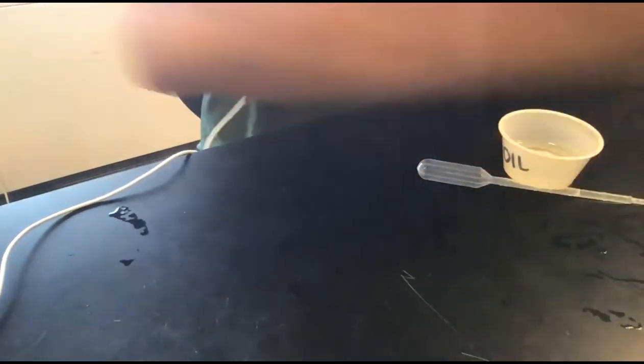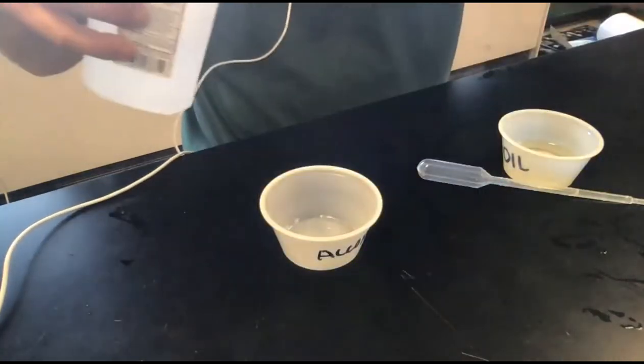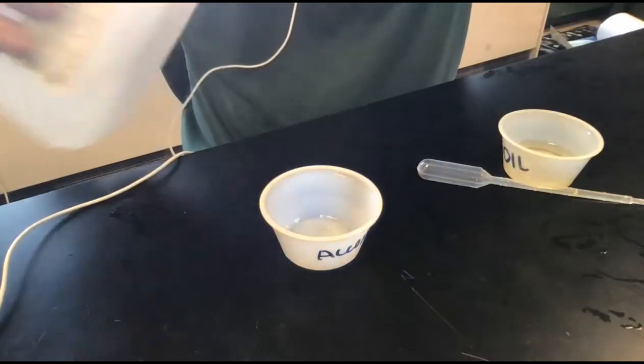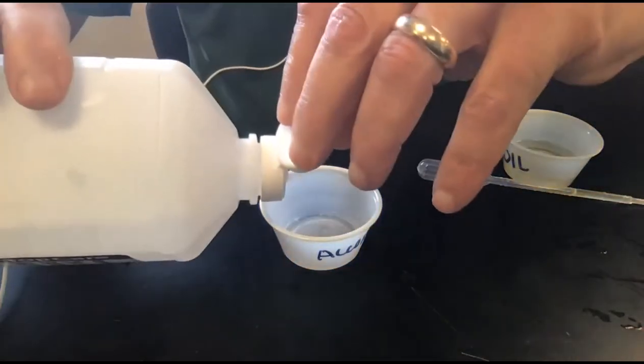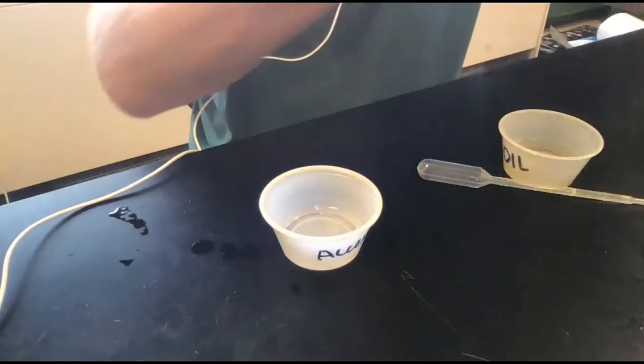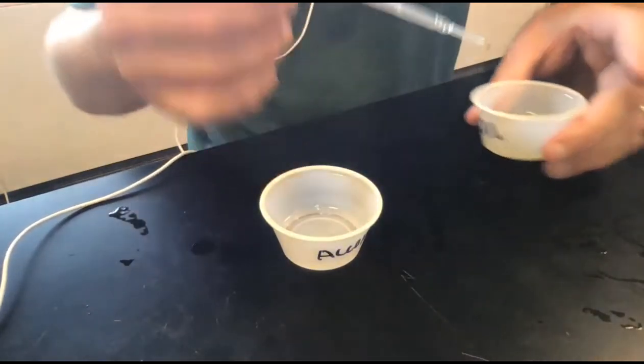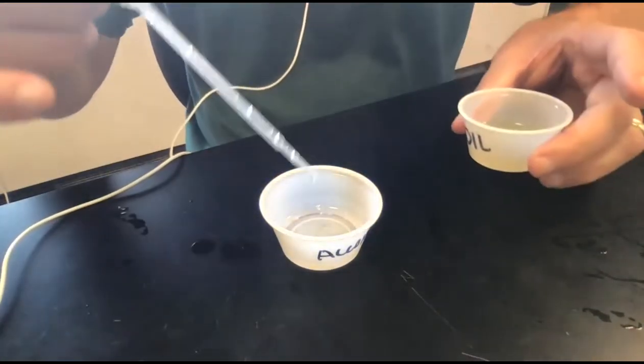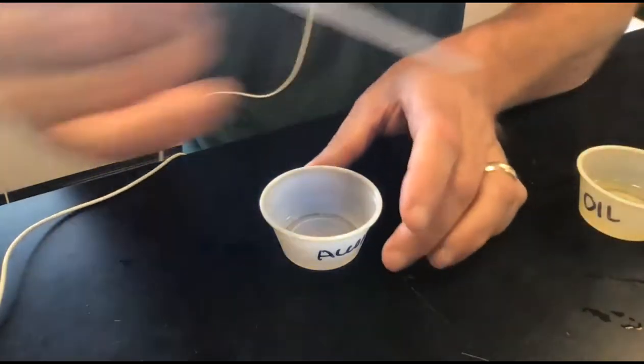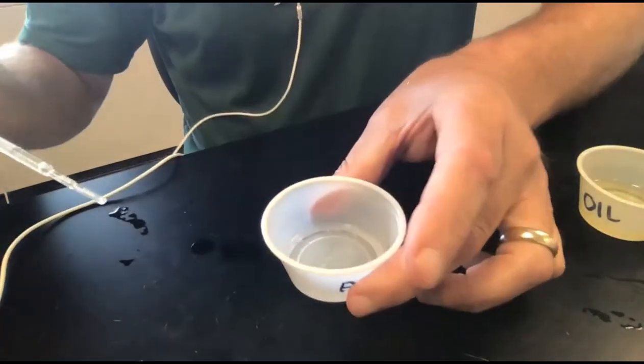Whereas if I take a container with alcohol and add a little bit of alcohol, and I put my oil into the alcohol, right?